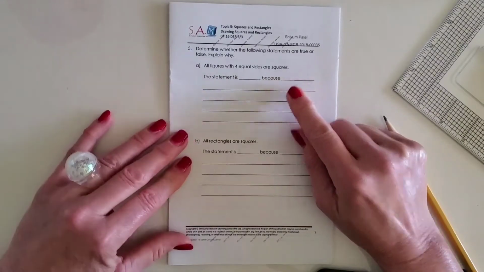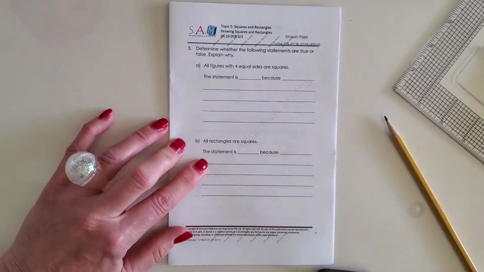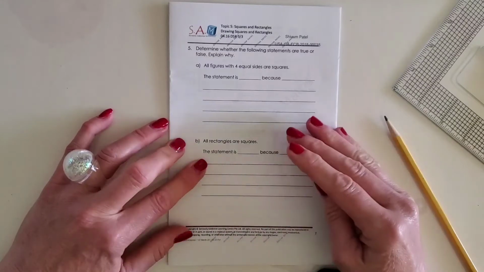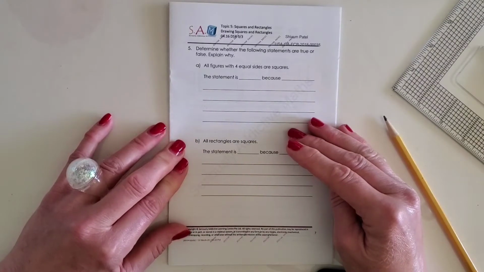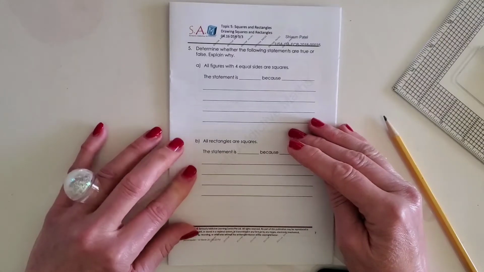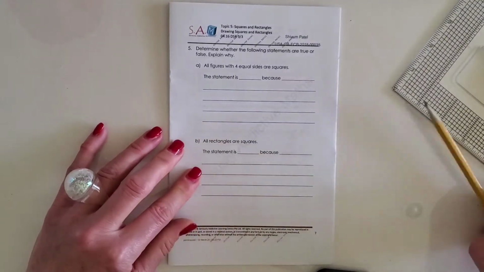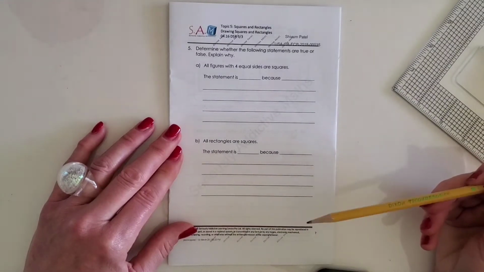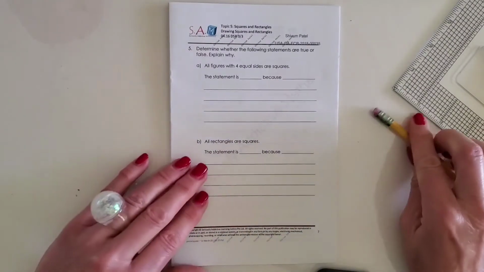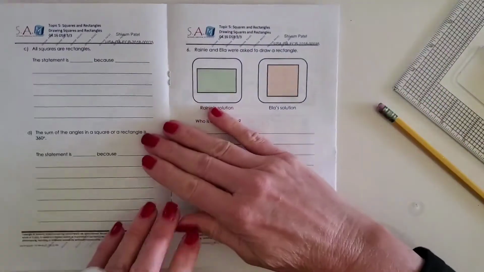The other question is all rectangles are square. And we know here there's a difference between the lengths and the breadths of a rectangle. So that's a little bit of a hint there as well.